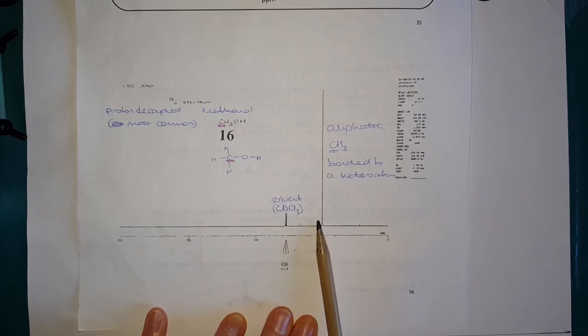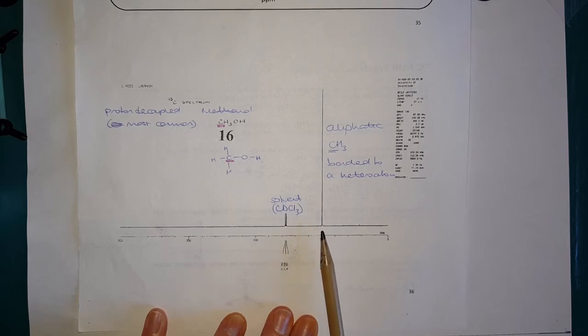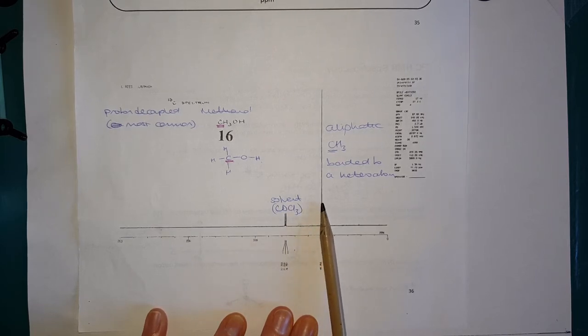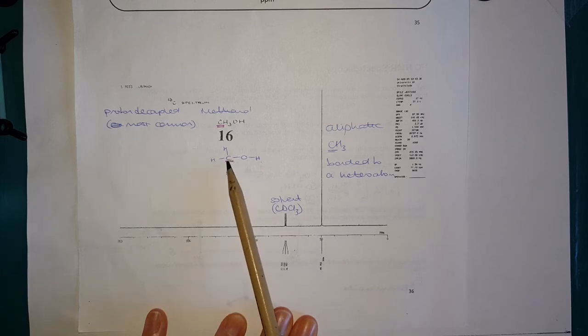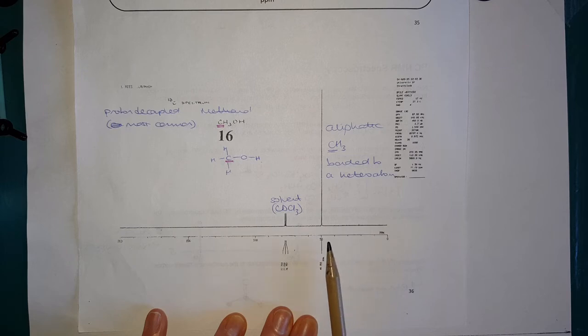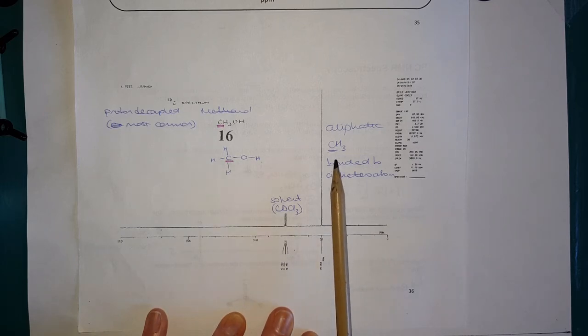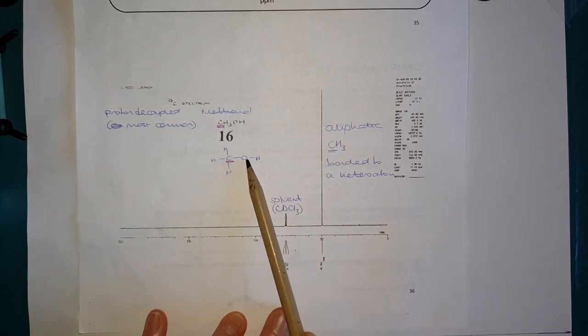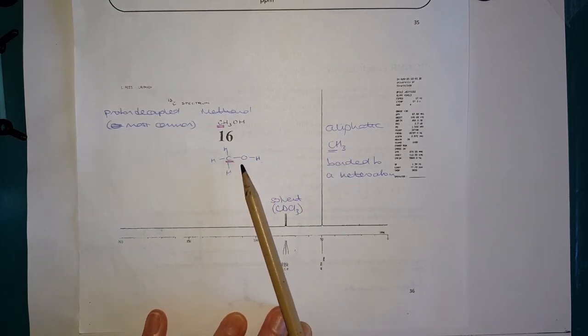But we manipulate the data so the peaks are a lot simpler. So in methanol we just have one carbon atom, so we can expect to see one peak, and it sits about 50 ppm. That's because it's an aliphatic carbon, but it's also bonded to a heteroatom. It's bonded to this oxygen as part of the OH group.